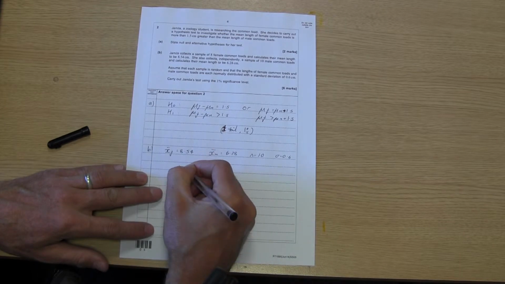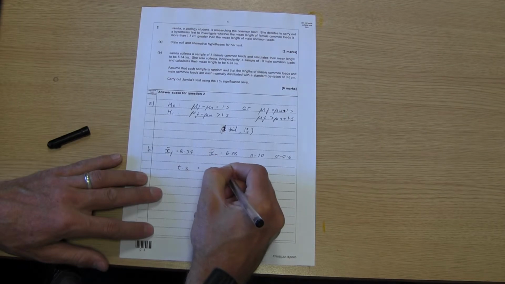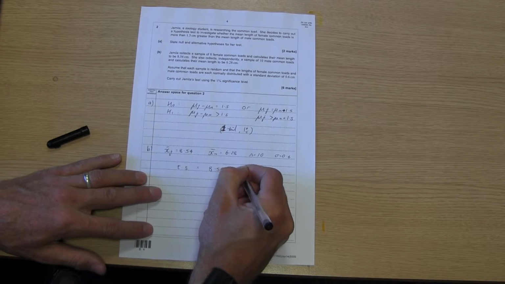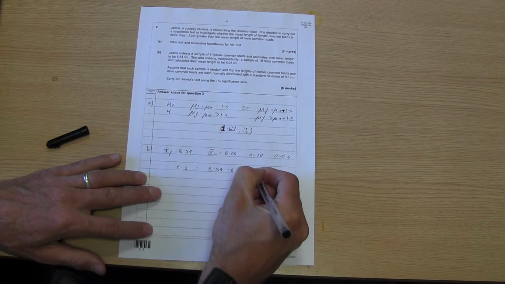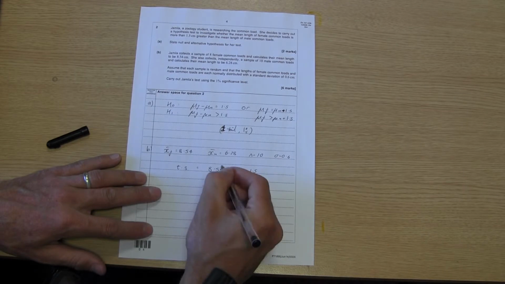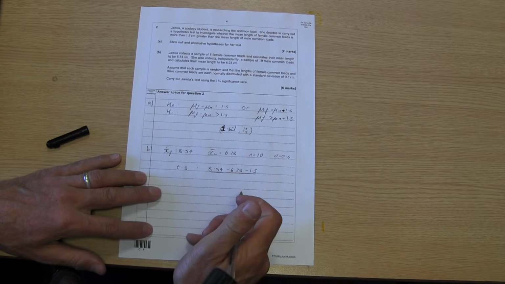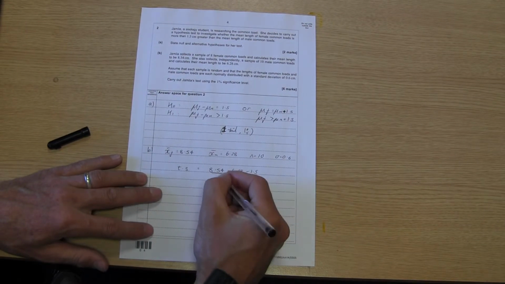My test statistic is calculated by finding the difference in the means, 8.54, take away 6.28, but we're not just looking for the difference, we also need to account for the 1.5 value, so we want the difference, and then to allow for the fact that we consider that the females are 1.5 greater in length.